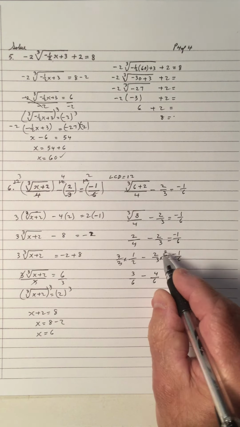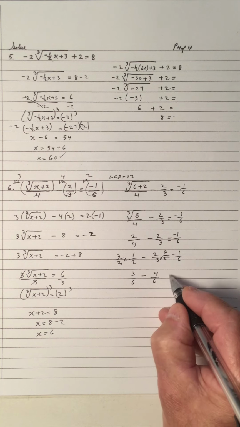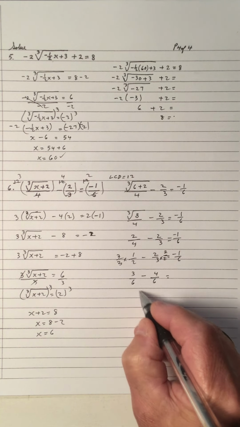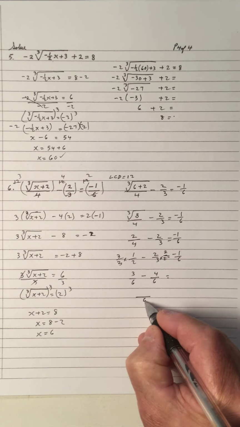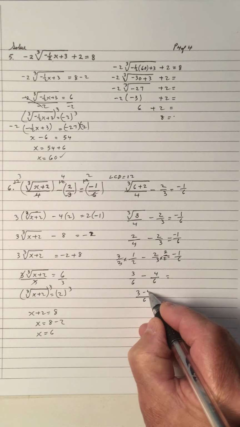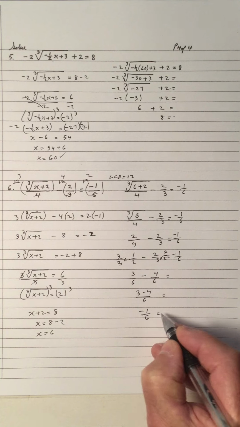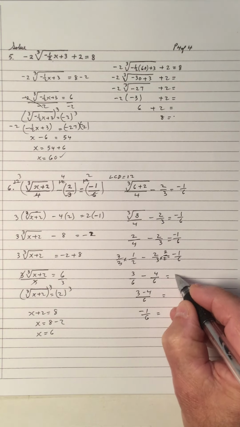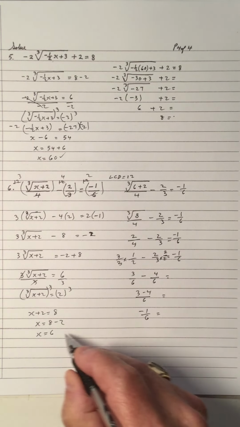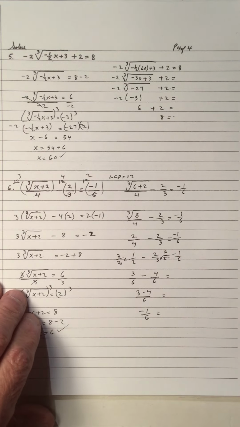There's a 4 over 6, and 3 subtract 4 is negative 1 over 6. Negative 1 over 6, right, coming down here. And so 6 is the correct answer.